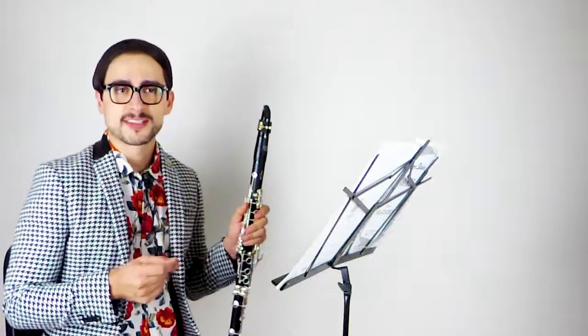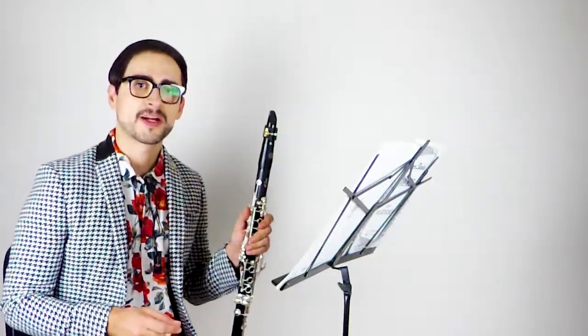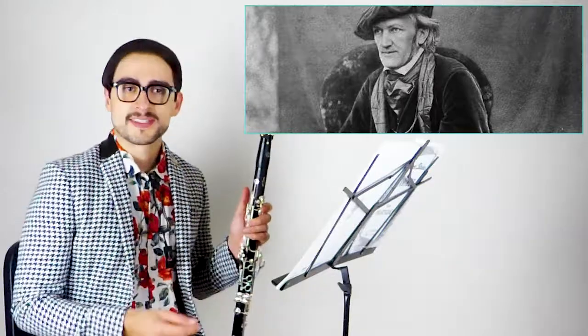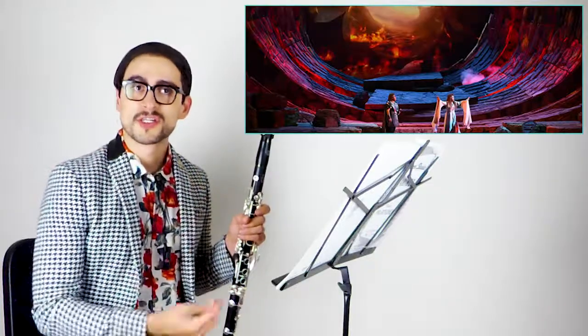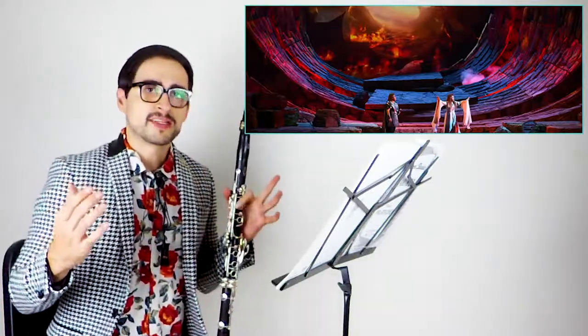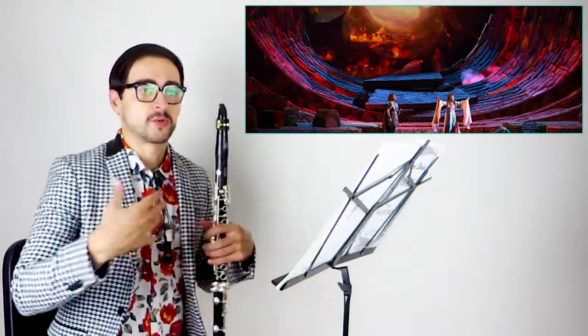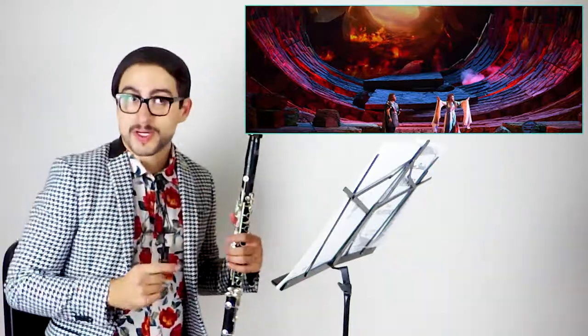Masterclass for Richard Polatschek's Advanced Studies for the Clarinet. Today we're covering Etude 15 after Richard Wagner's opera Twilight of the Gods. Completed in 1876, Twilight of the Gods is the epic final opera of Wagner's legendary Ring Cycle. It depicts the fall of heroes, gods, the entire world, very 2020, if I might add.